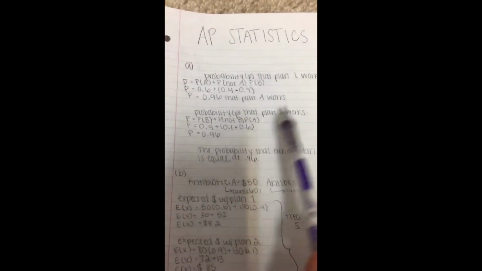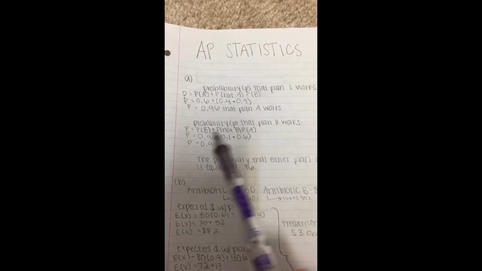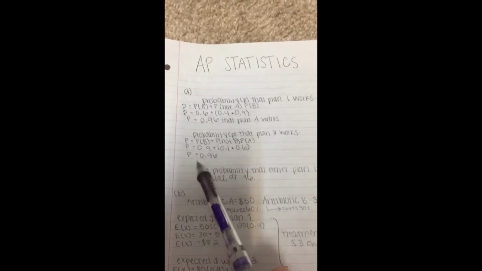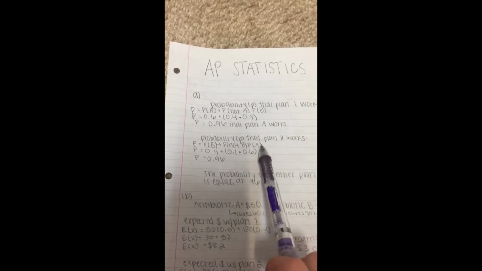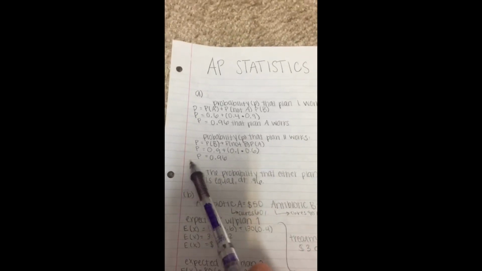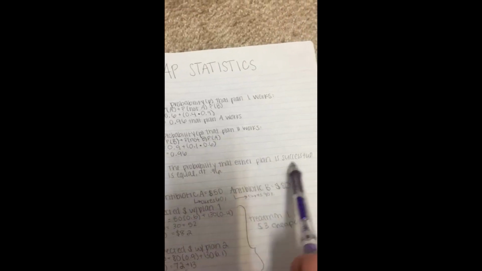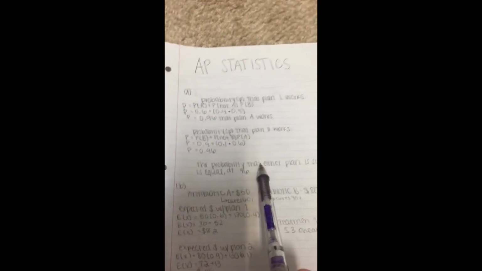Essentially the same thing applies to the second one, except we're going with antibiotic B first and then treating it with antibiotic A if that's not successful, and you end up getting the same exact answer of 0.96. So the probability that either plan is successful is equal at 0.96.